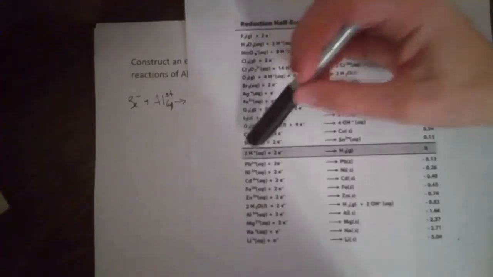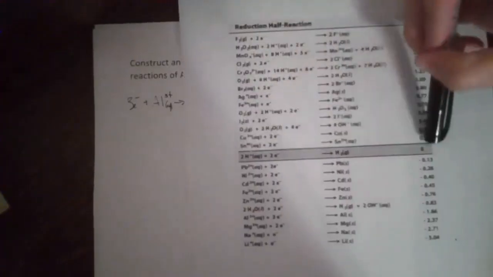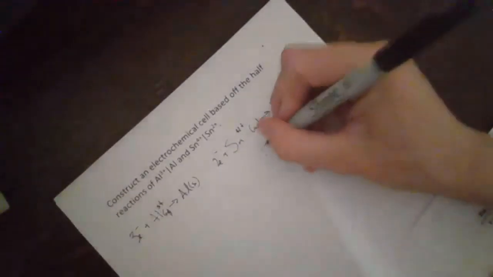So I return to my half reactions. The tin 4+ to tin 2+ is 0.15, not a negative, just 0.15 volts. The aluminum is negative 1.66.